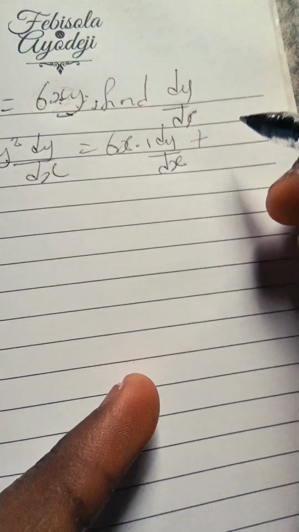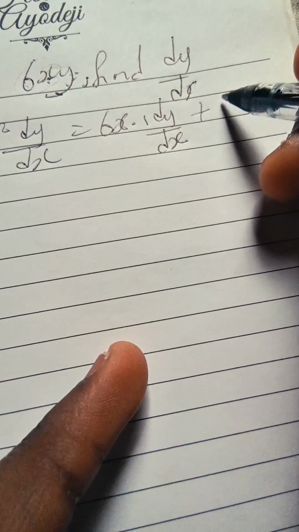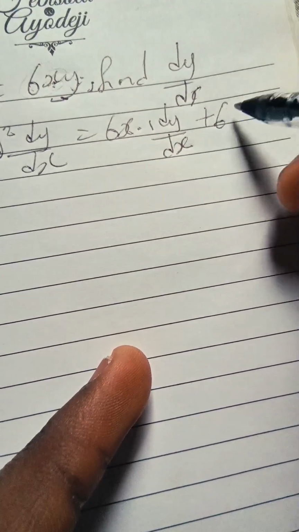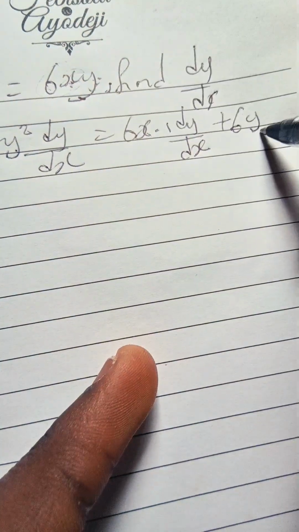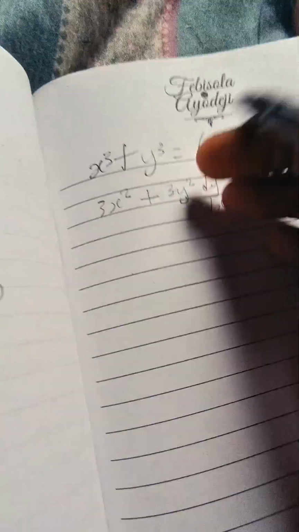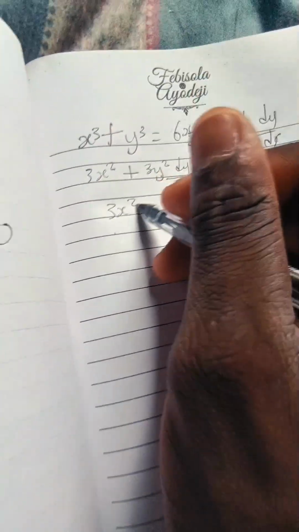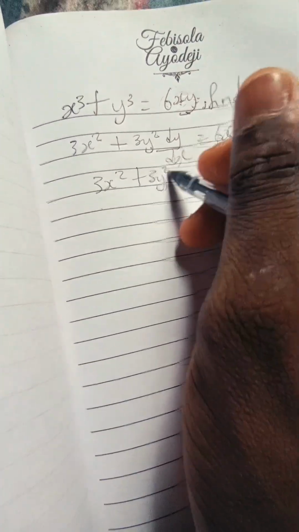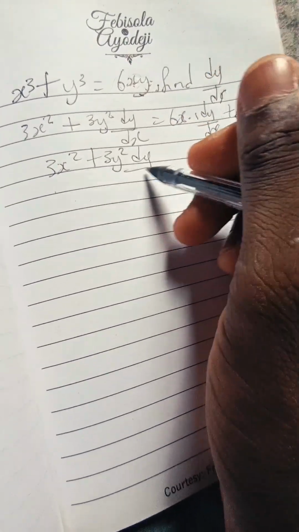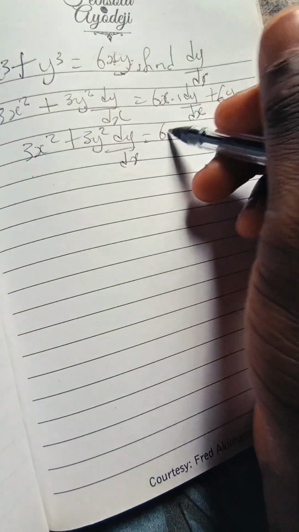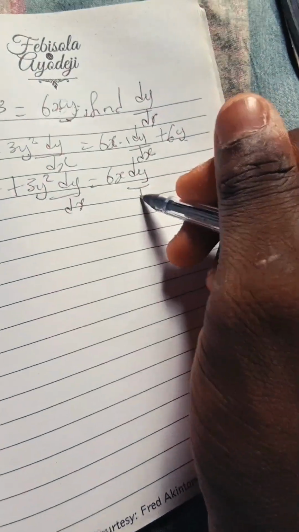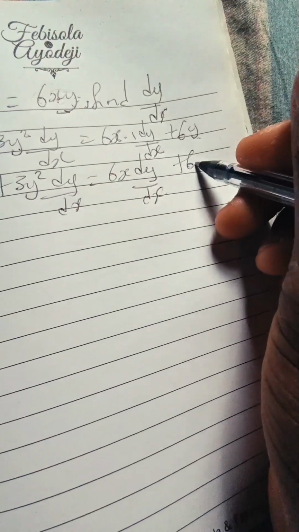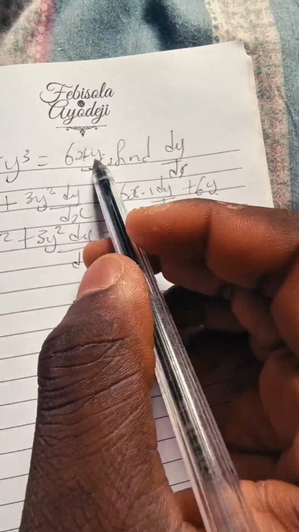So we differentiate 6x with respect to x. It's just going to be 6, then y. Remember, we're holding y constant, so that's just going to be the answer. So 3x squared plus 3y squared dy by dx is equal to 6x dy by dx plus 6y. I hope you understand. For this one, we use the product rule for 6xy.